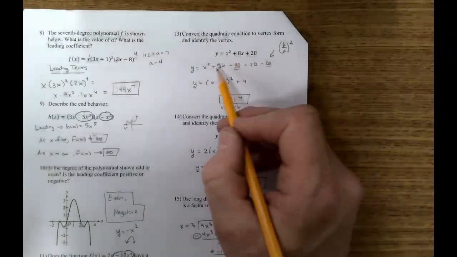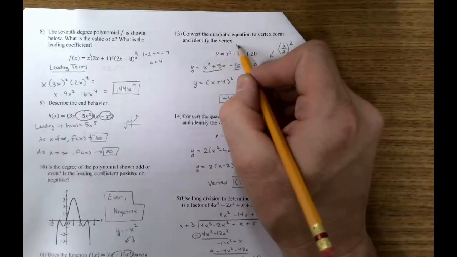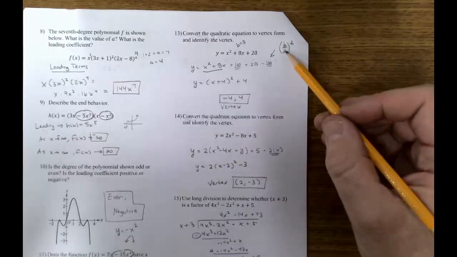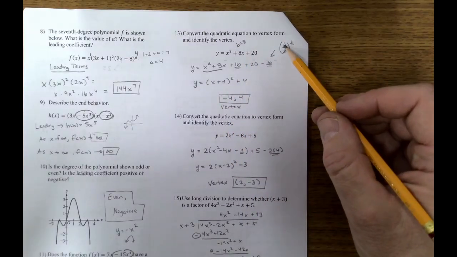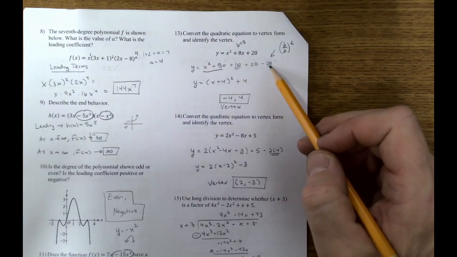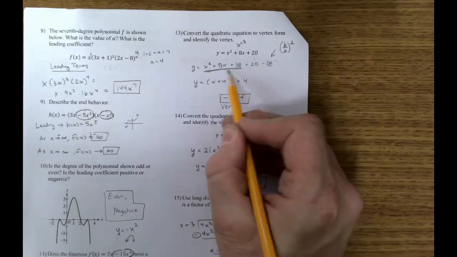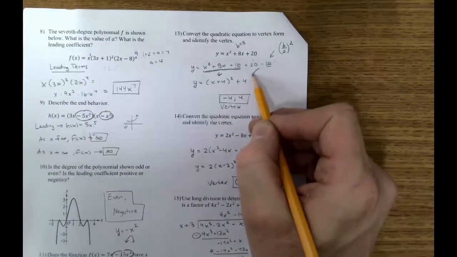The vertex here. If I look at these two terms, if I take 8, which is my b value, divide it by 2 is 4. 4 squared is 16. If I add 16 and subtract 16, it's still a balanced equation. Then I can factor this and subtract that.